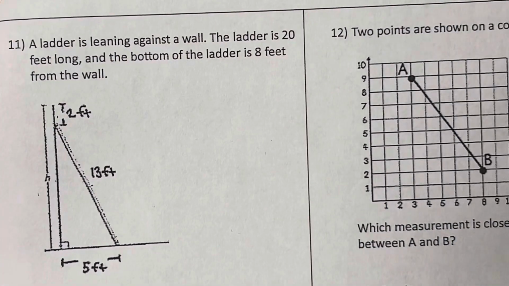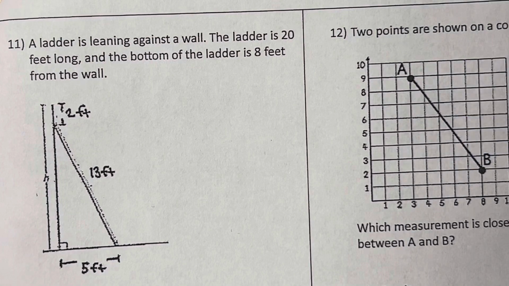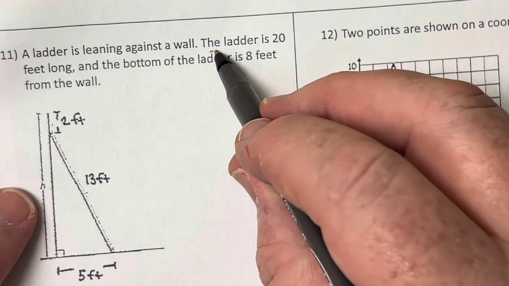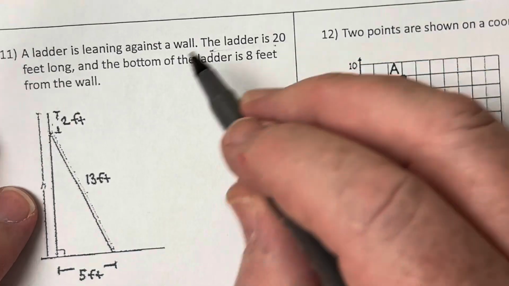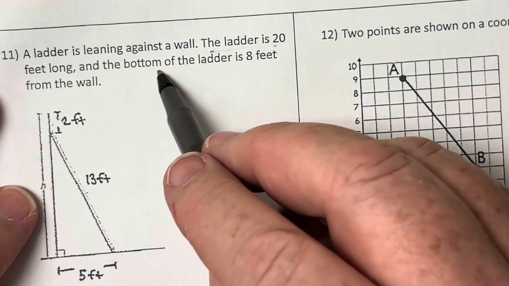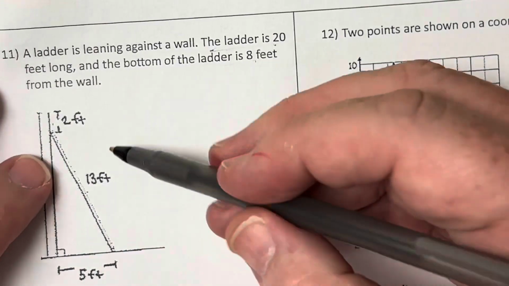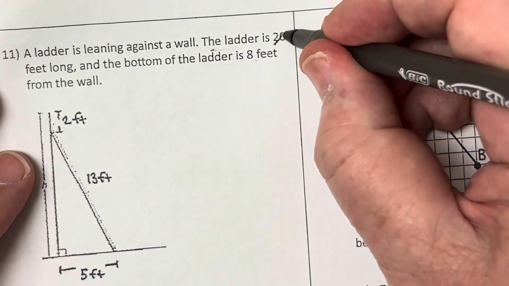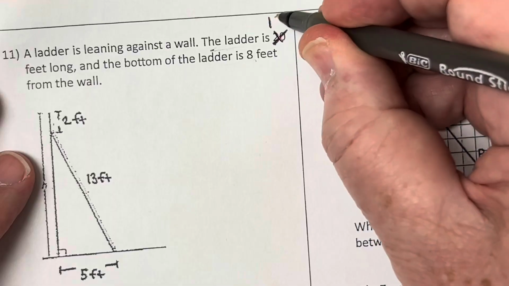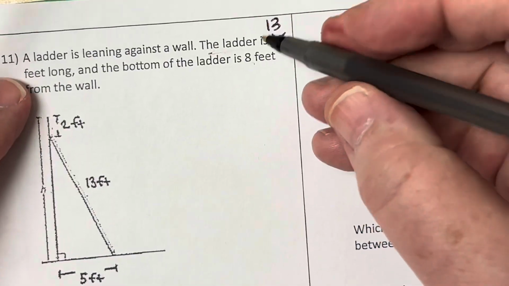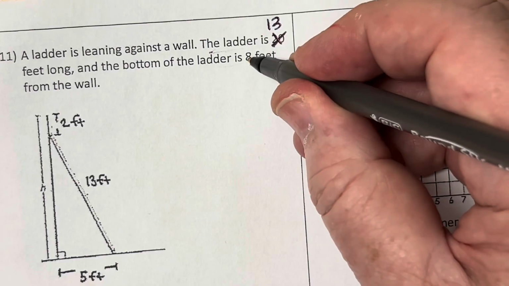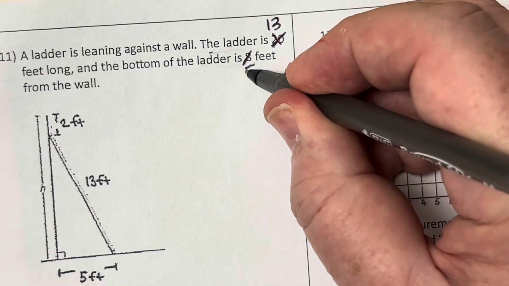All right, the measures here in number 11, there is a typo. The ladder says the ladder is 20 feet long and the bottom of the ladder is 8 feet from the wall. And you can see that's not true in the picture. So let's change this 20 to 13. And we're going to change this 8 to 5.